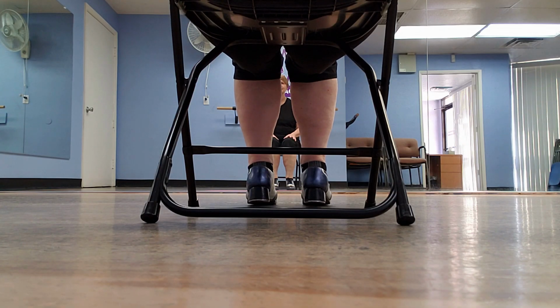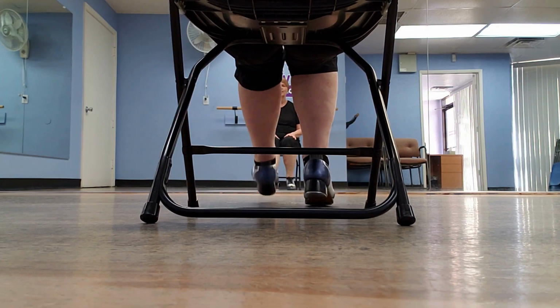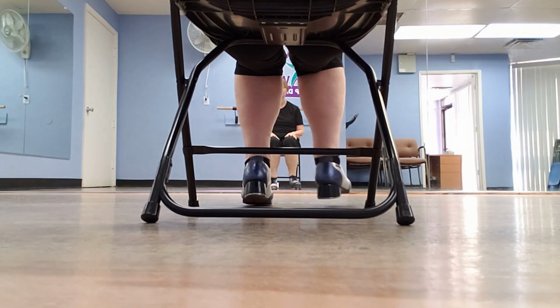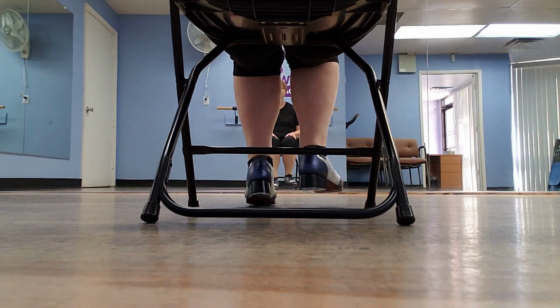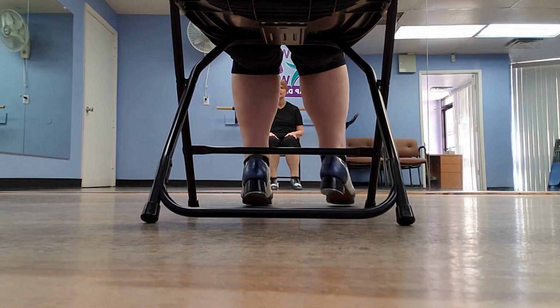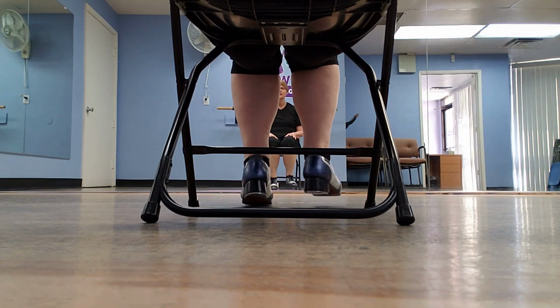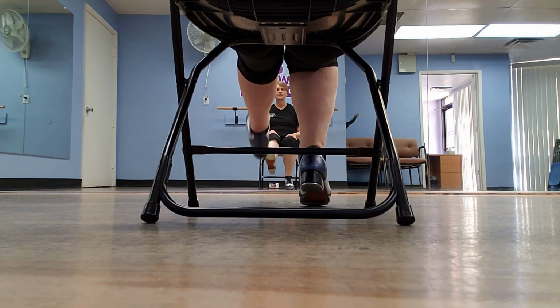5, 6, 7, shuffle, step, brush, hop, step, shuffle, step, touch, touch, shuffle, step, brush, hop, step, shuffle, step, touch, touch, shuffle, step, brush, hop, step, shuffle.